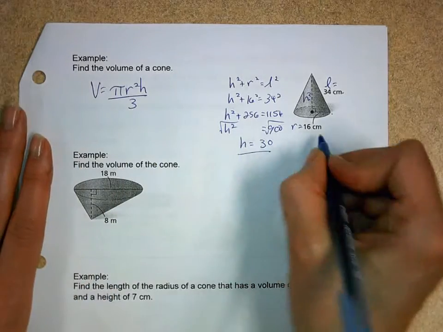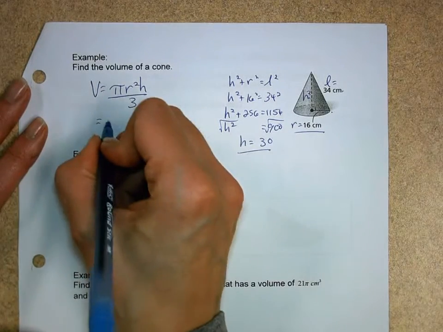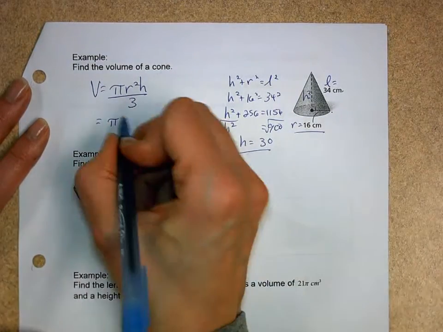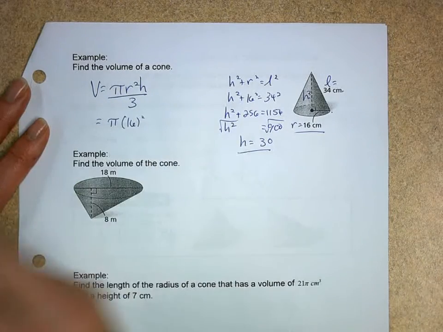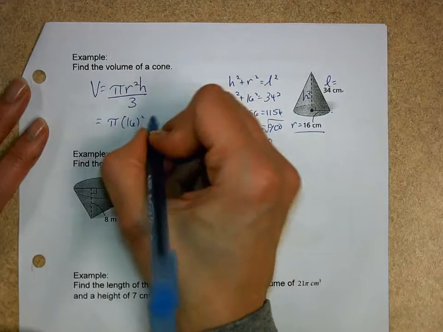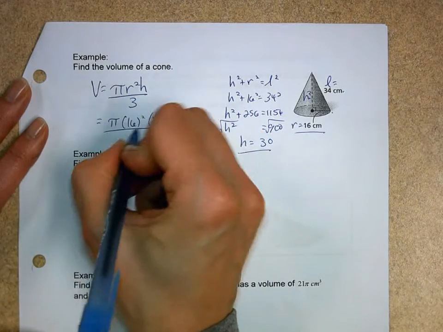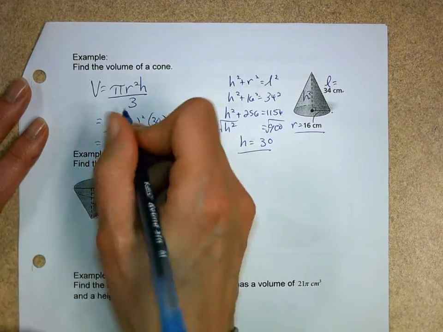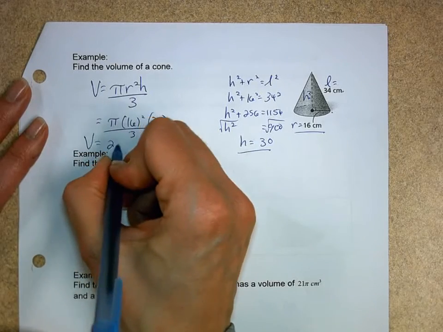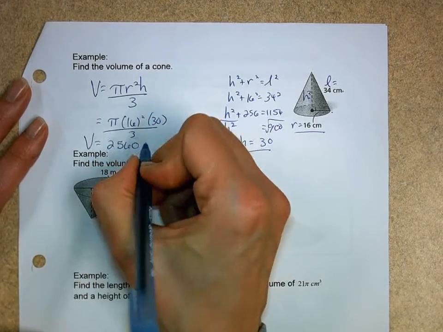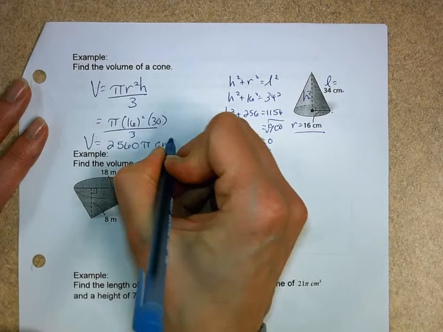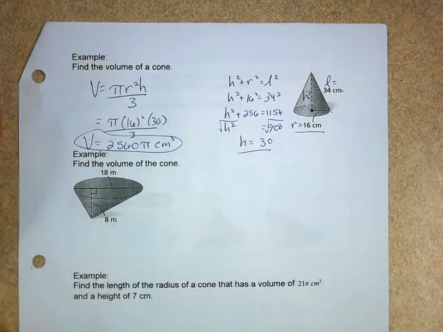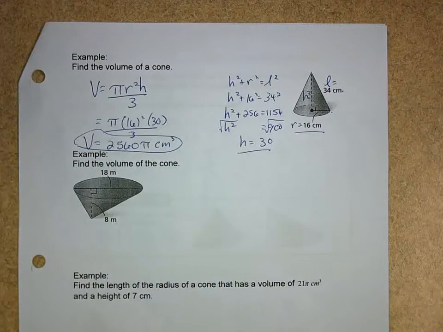Now I have the height, now I have the radius, I can plug it in. So I get pi times 16 squared times the height of 30 all over 3, which is going to give you another very large number here. It's going to be 2,560 pi cubic centimeters. All right, let's do the next one.